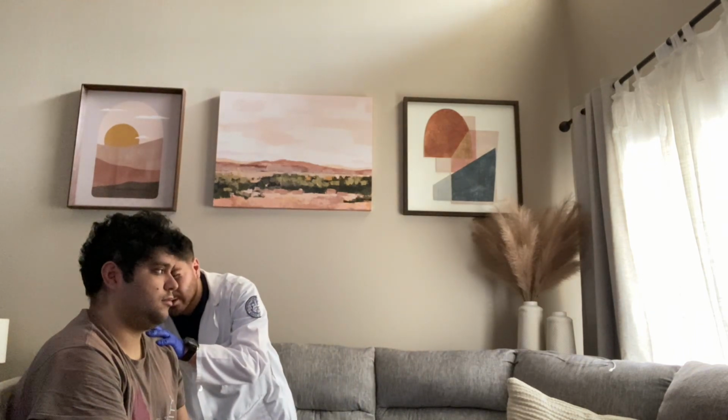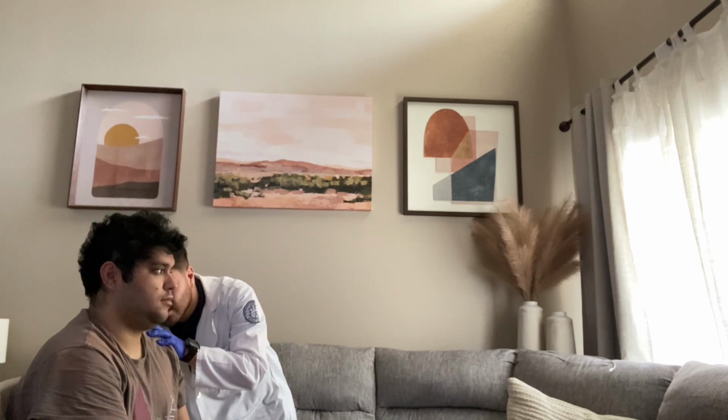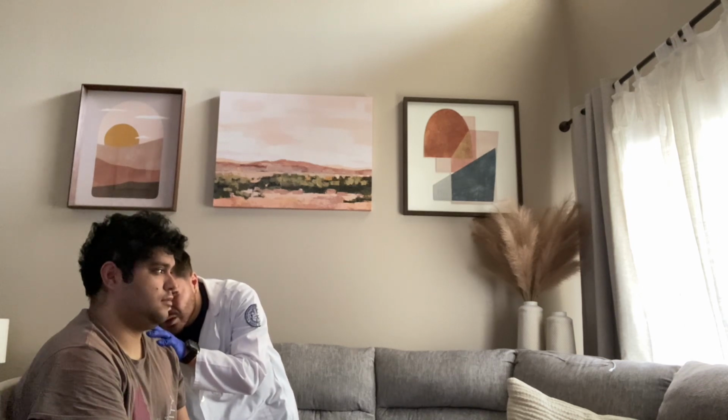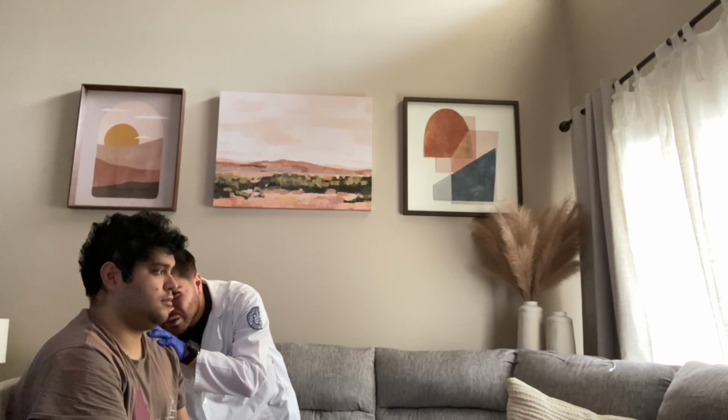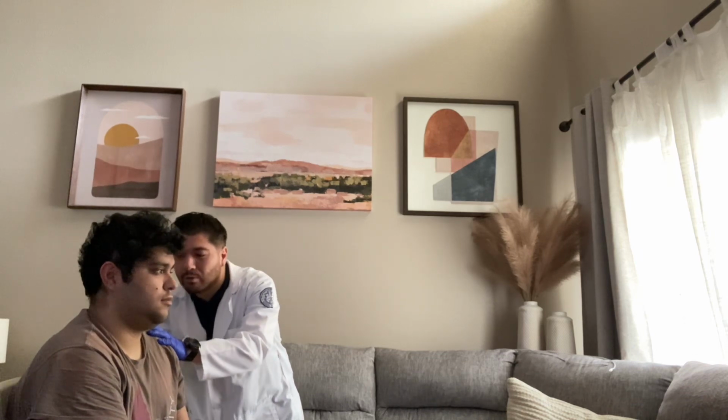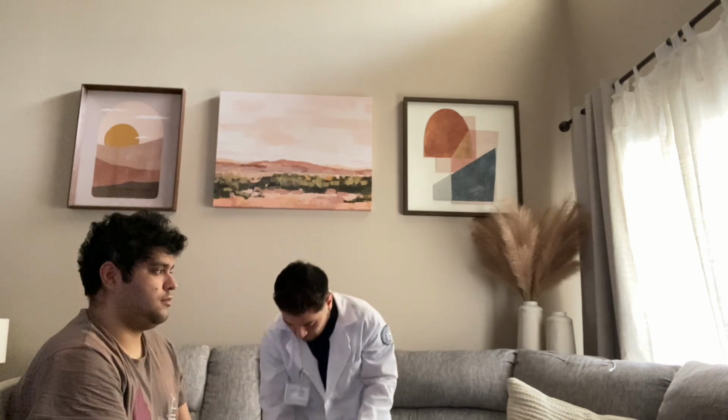We make sure there's no drainage, redness, swelling. We look at the tympanic membrane, make sure there is no rupture, bleeding, anything like that.